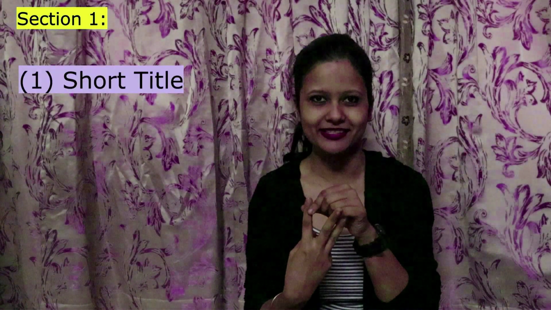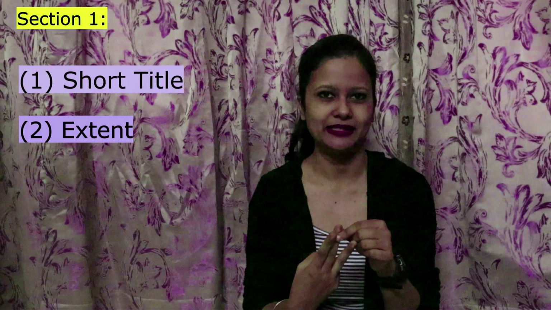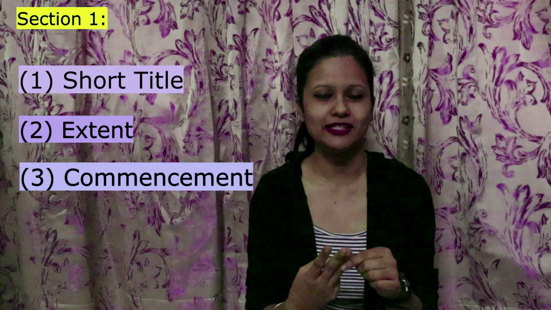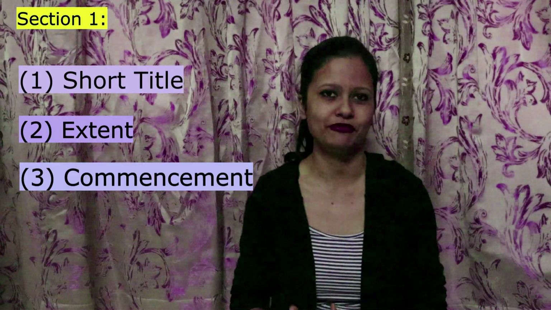Section 1 of the Specific Relief Act contains three subclauses. Clause 1 tells us about the name or title of the statute. Clause 2 tells us about the extent or applicability of the legislation. And Clause 3 tells us about the commencement or date from when it became enforceable.